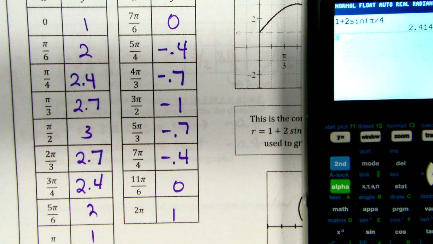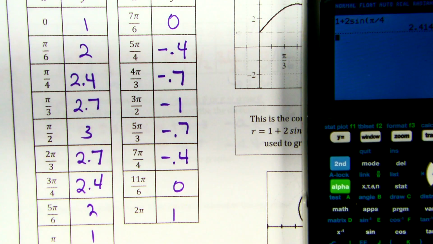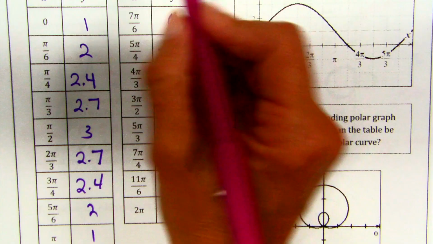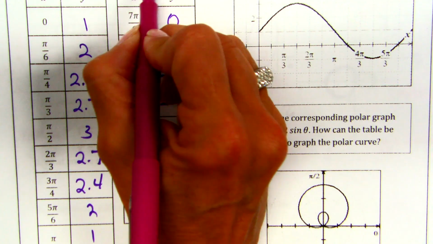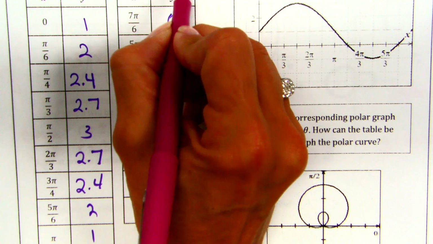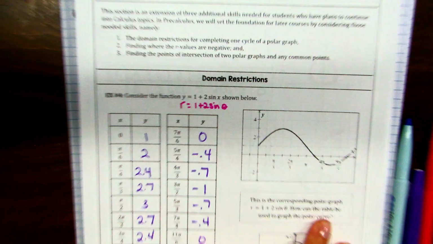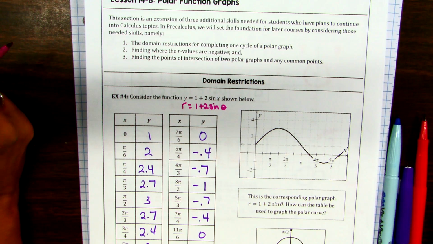Now, why is there an x and a y here? Because what we have been graphing yesterday and today, let me give you a second to finish. What this looked like yesterday was this. Instead of x's and y's, we had r's and thetas.